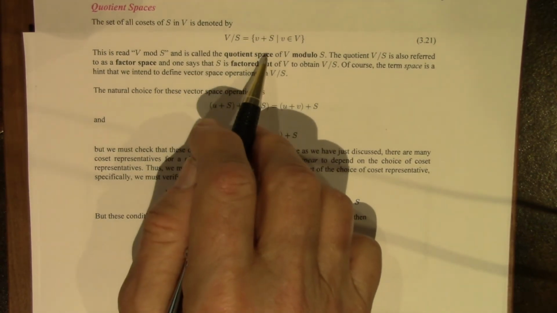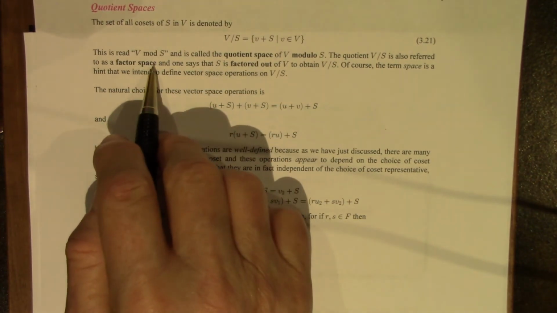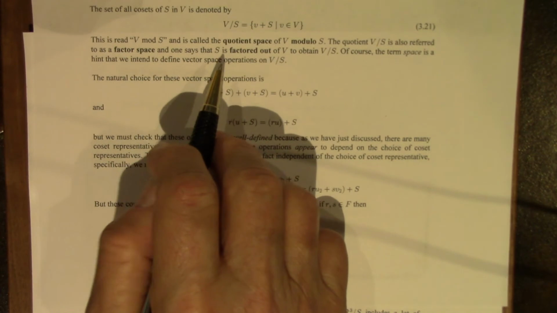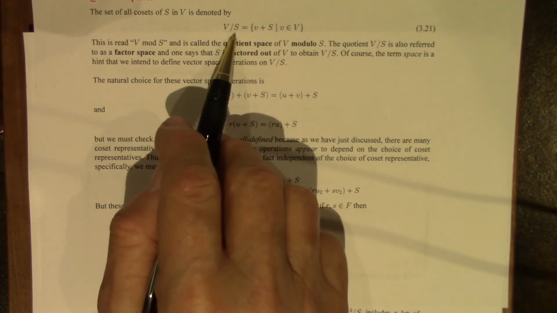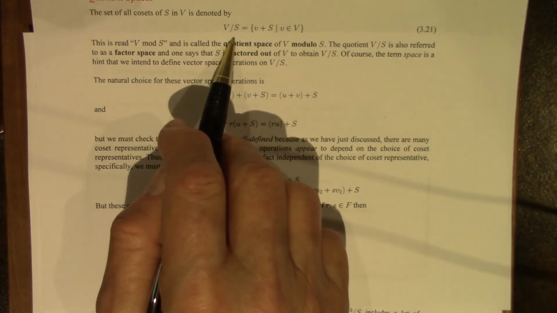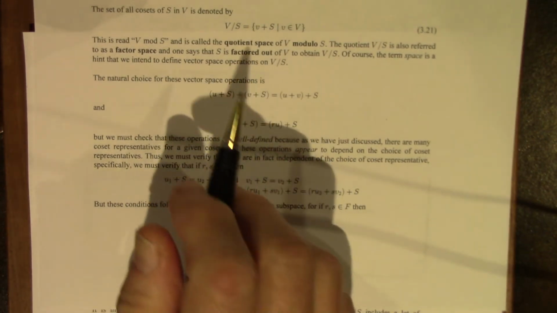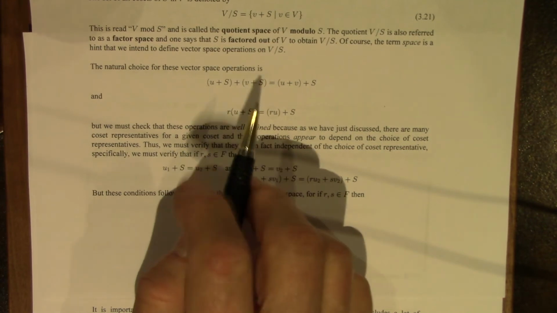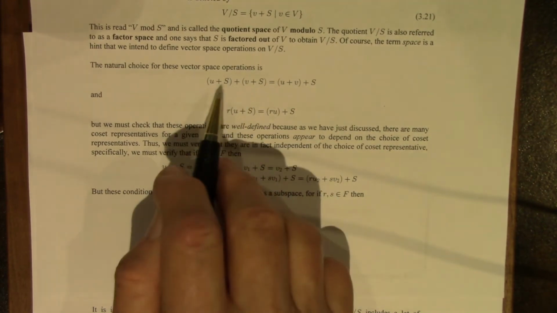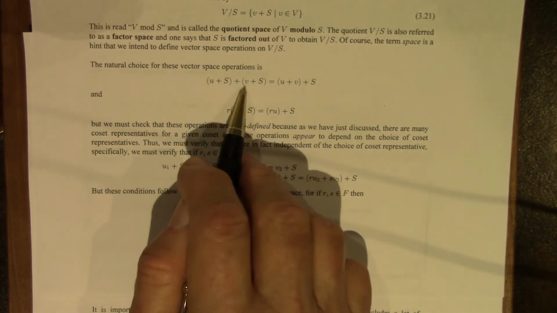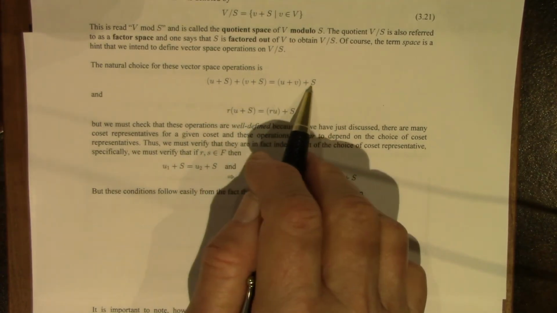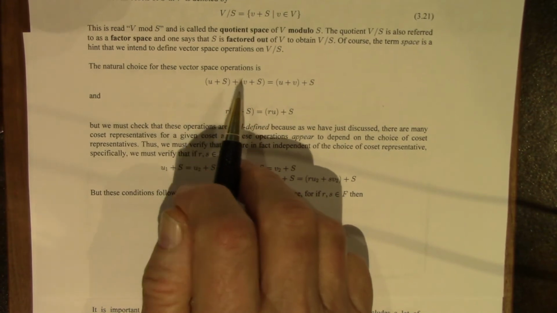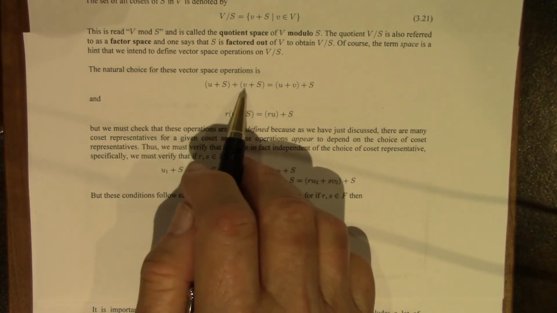Now, of course, referring to this as a space would be ill-advised unless, in fact, this was a vector space. So we need the two vector space operations, and they look like this. Coset plus coset equals coset. What we are doing is exactly what we did in the motivational discussion earlier.